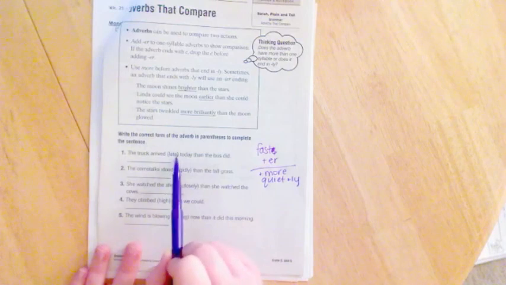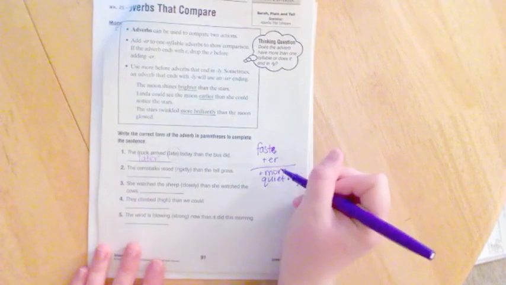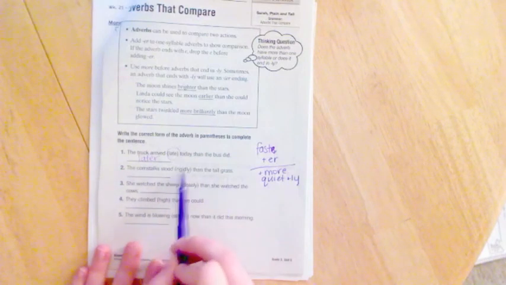So the truck arrived late today than the bus did. So I don't see an ly, I'm just going to add er. So late. The truck arrived later than the bus did today. So you're taking this word in parentheses and you're either adding er or, if it ends in ly, you're going to add more. So I see an ly here. The cornstalk stood rigidly than the tall grass. The cornstalk stood more rigidly. That's what you're doing today.